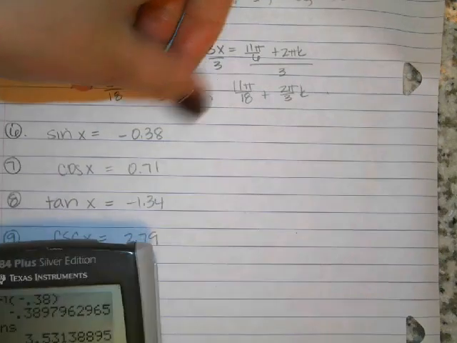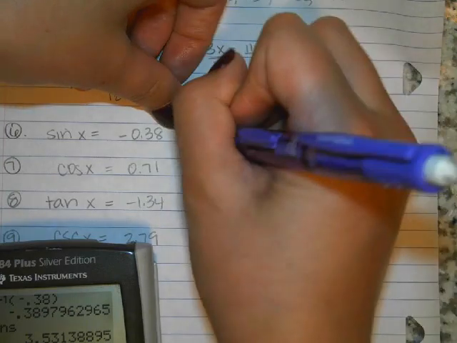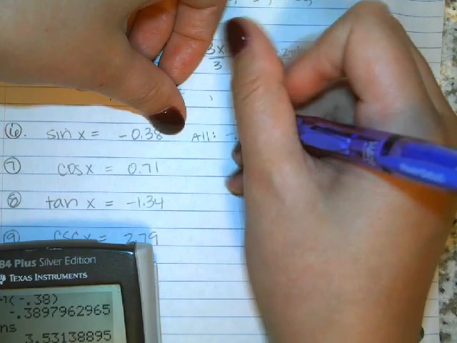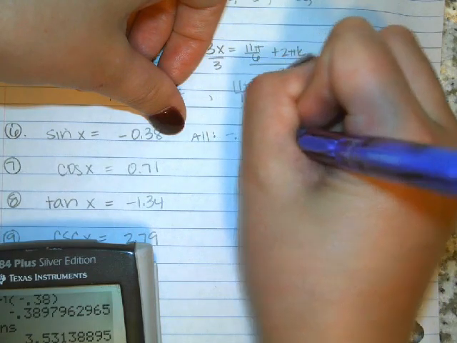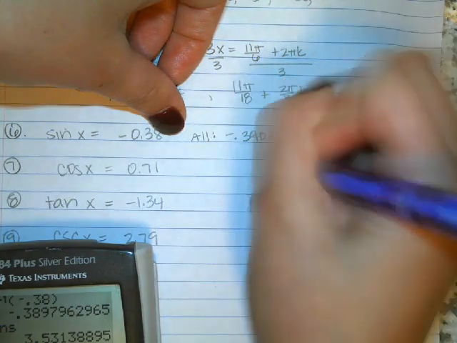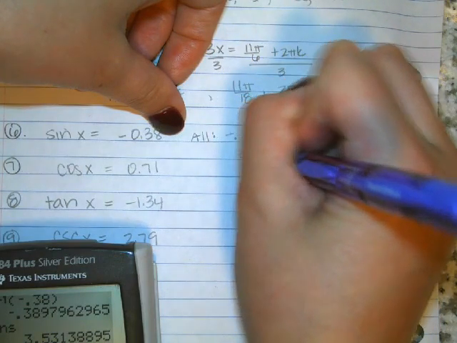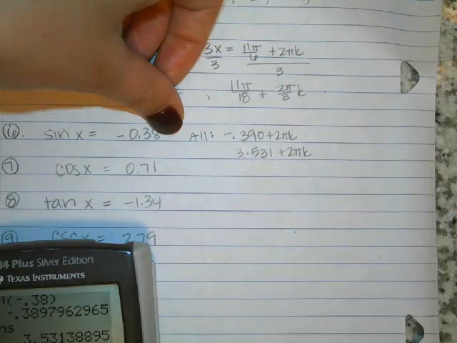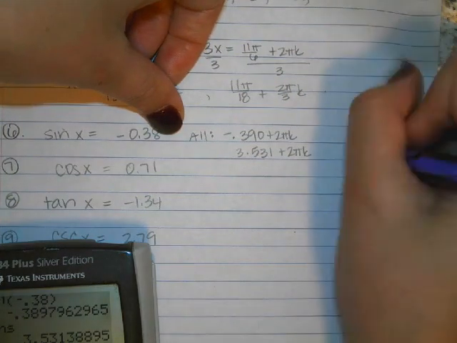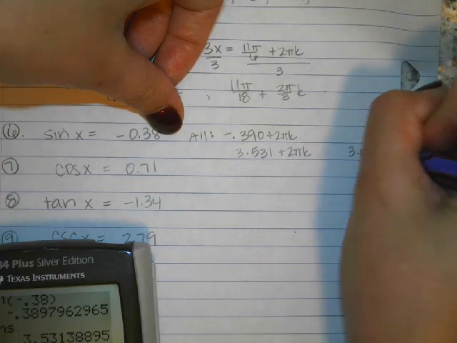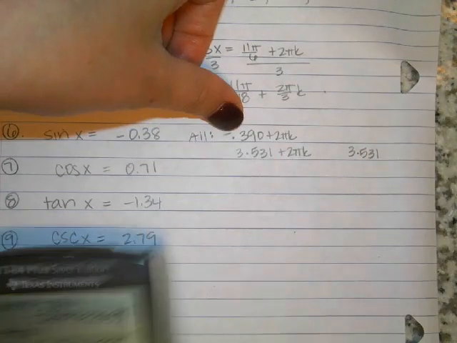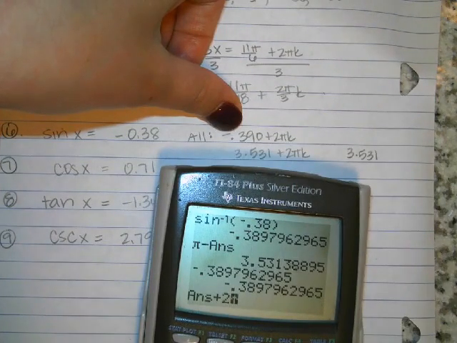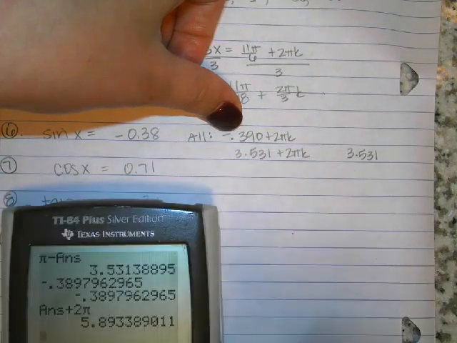Okay, so if I was doing all solutions, I would say negative 0.390 plus 2 pi k and 3.531 plus 2 pi k. If I was doing just the answers from 0 to 2 pi, then I could keep the 3.531, but I could not keep this one because it's negative, so I'd have to go back up and find the coterminal answer for that, and that would be 5.893.